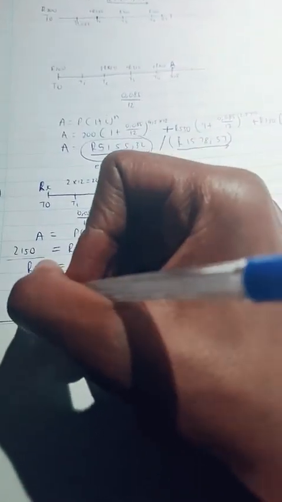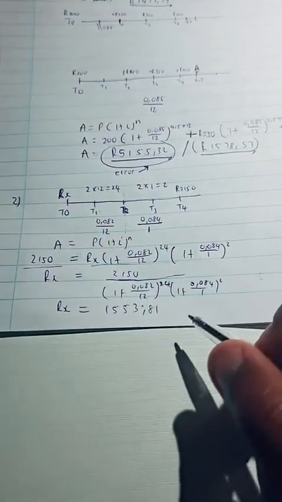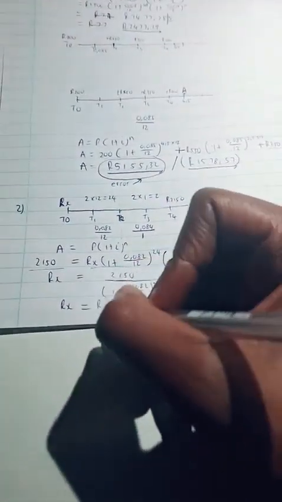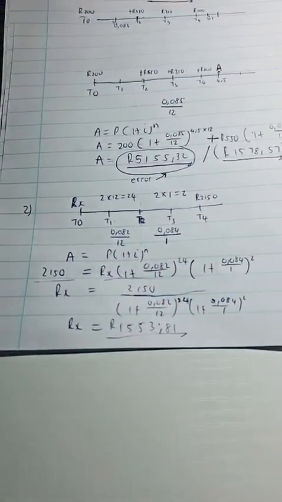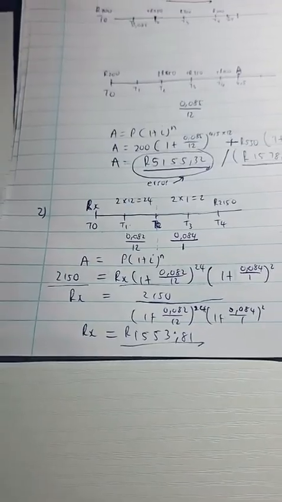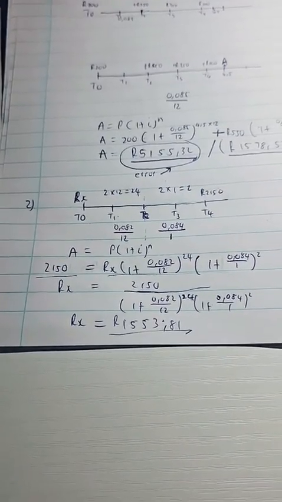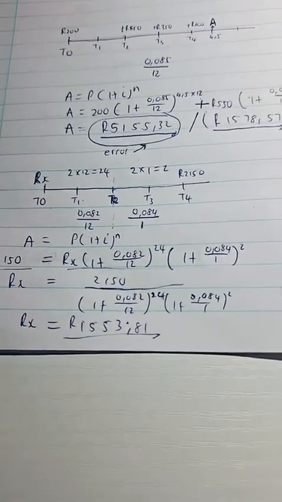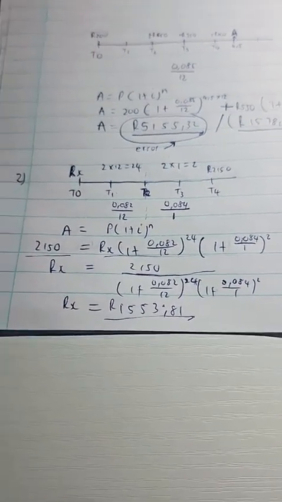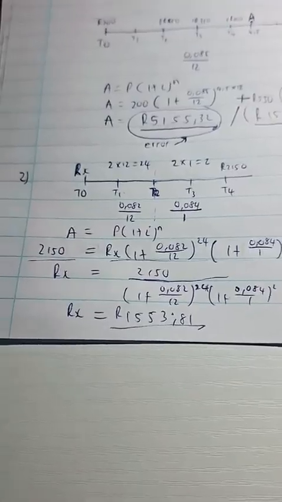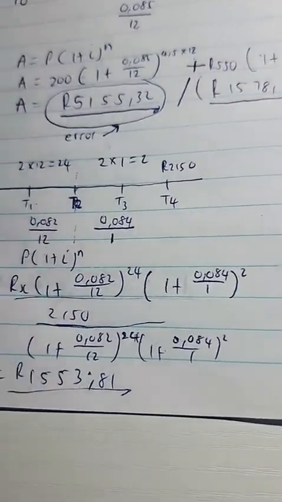1,553 Rand 81 cents. Okay. Done. Dusted. Not too bad, was it? Hopefully all of us got that. Ntokozo, yes, confirmed. Ntokozo, really appreciate it. Good job. Guys, see these problems? Very nice.